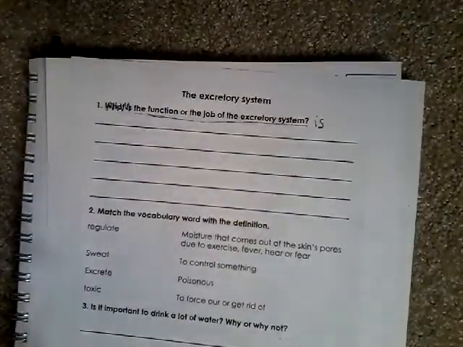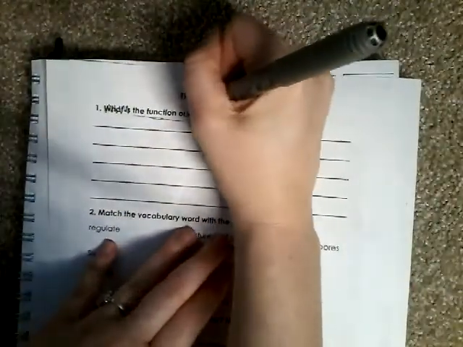We would cross off what is, and then we would reread it to make sure it makes sense. So, the function or the job of the excretory system, and then we could say is. Since I'm just repeating what the word function means, I'm going to go ahead and cross that off too, just to make it a little bit shorter for me to write.